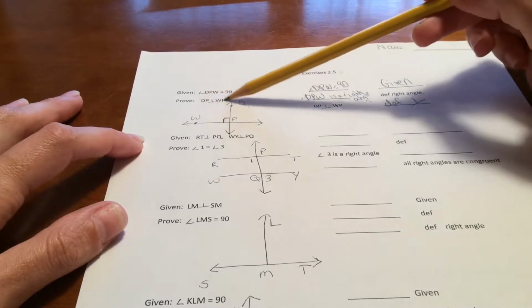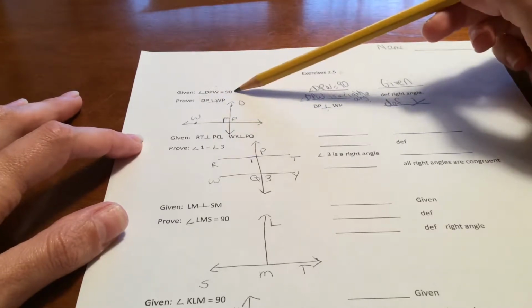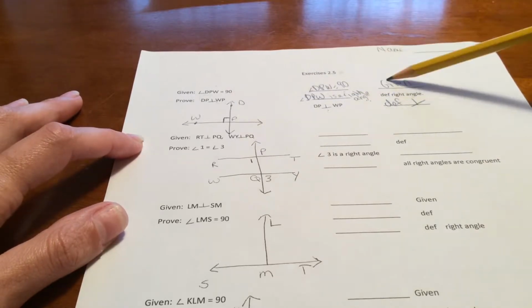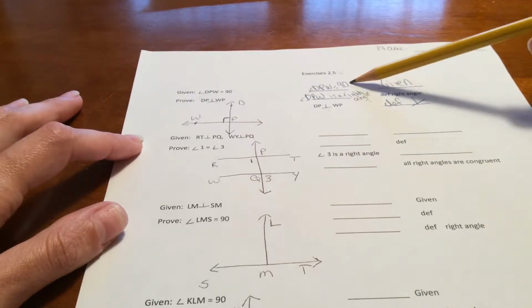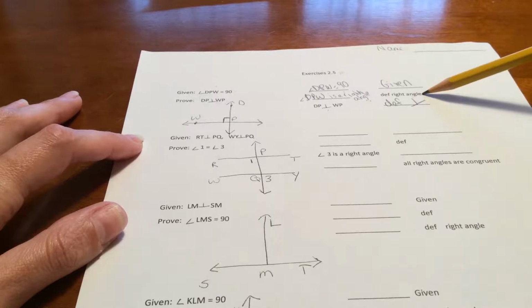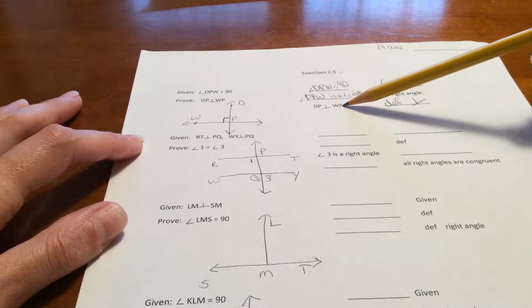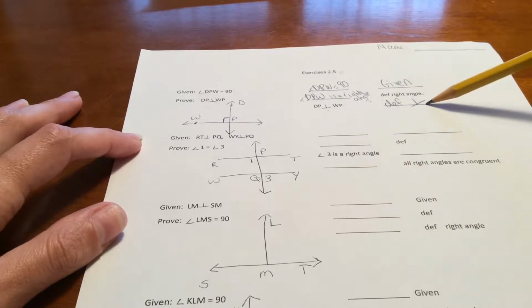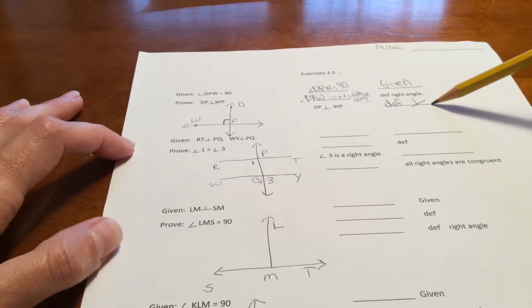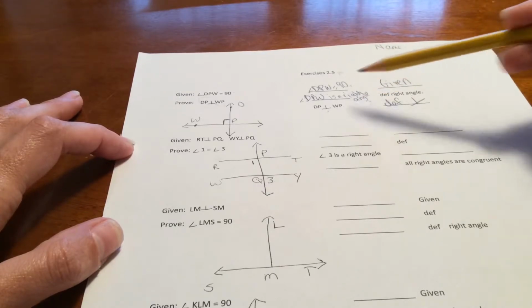In order to prove perpendicular, we have to state that we have right angles, which is different than having 90 degrees. We start off with our given, and we know that since it's equal to 90, that is a right angle, so we clearly have to state that in words, and that's your definition of right angle. Once we have the right angle, that means we can say that our lines are perpendicular, and that's your definition of perpendicular. Remember that your definition of perpendicular only states that you have right angles. It doesn't have anything to do with the 90 degrees, and they are different until you have a proof to say otherwise.